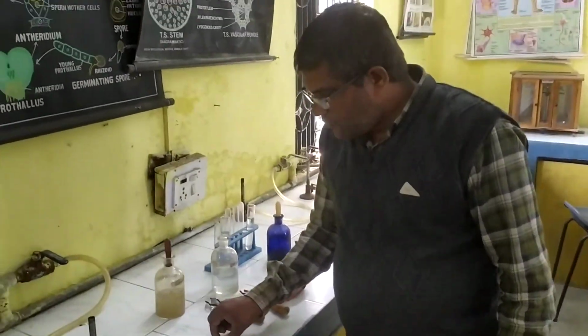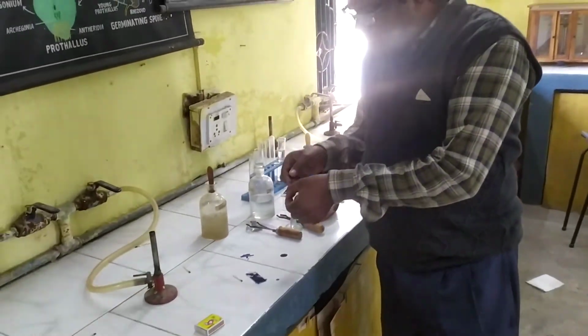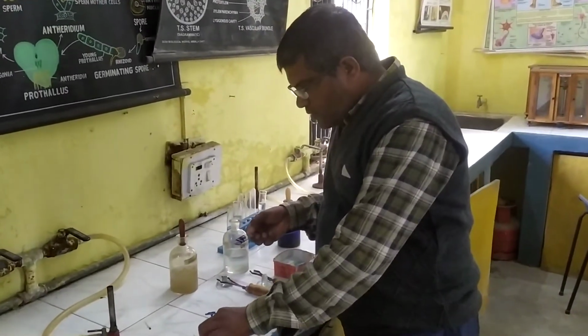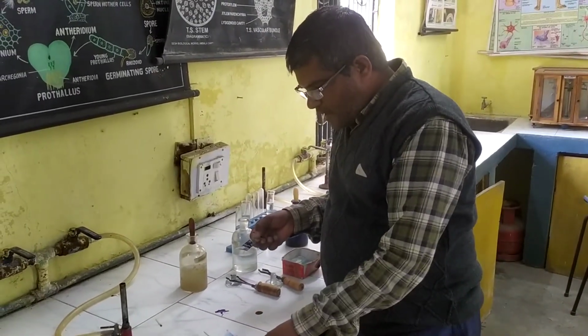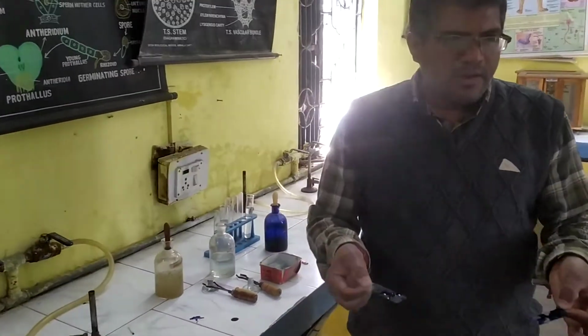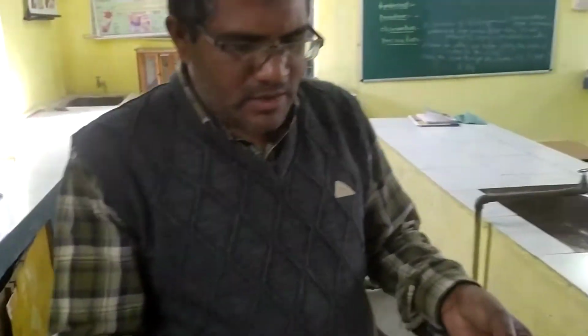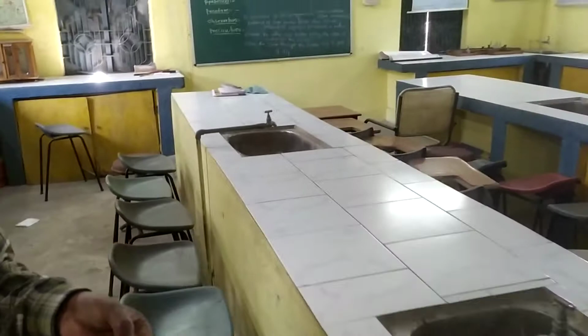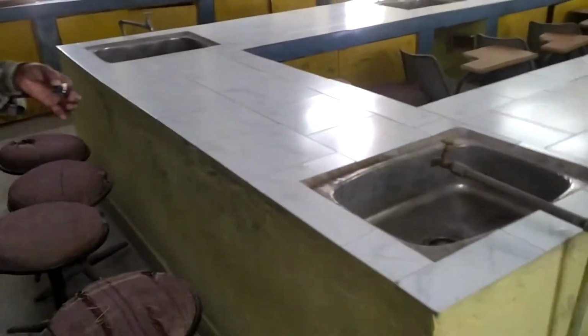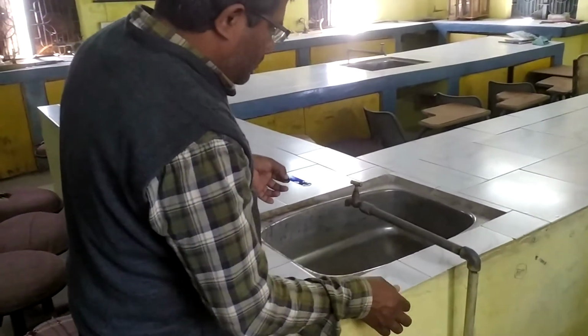So before observing under the microscope, we have to keep this slide for 1 or 2 minutes and wash it in the water. So we are washing this one in the water, and then we will observe it in the microscope.